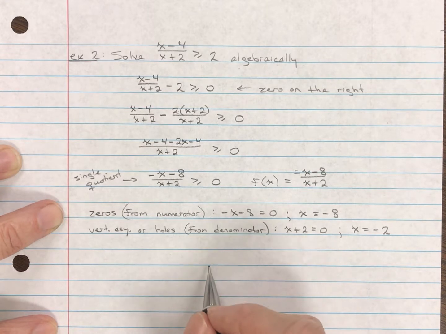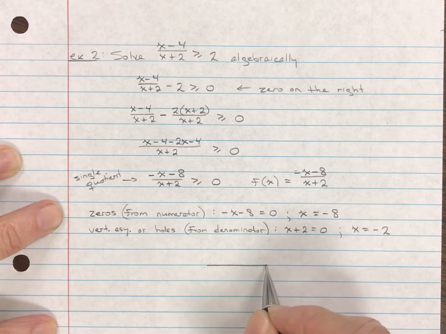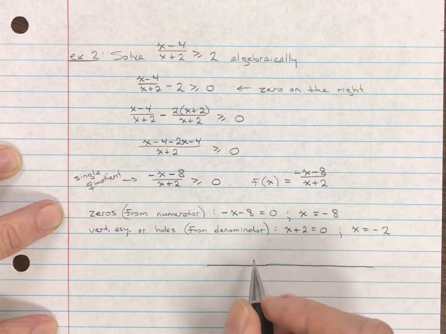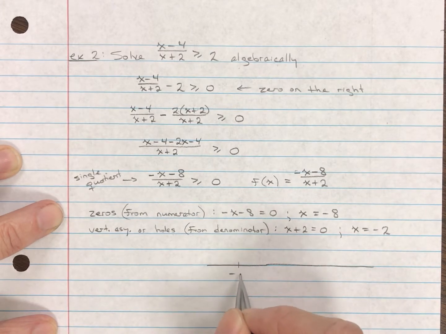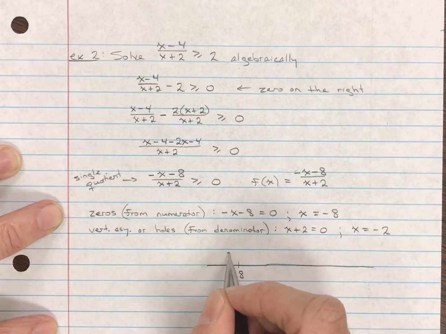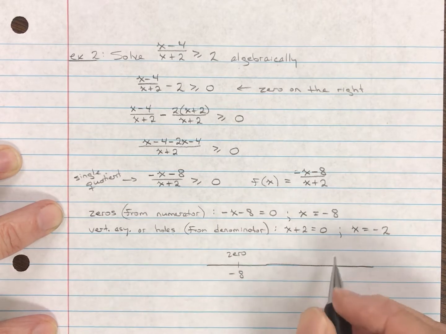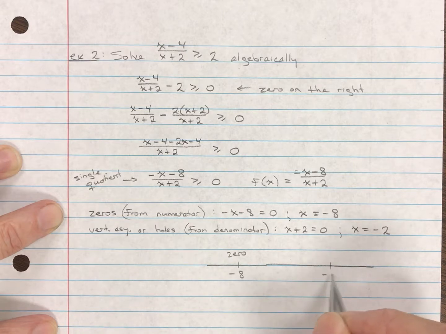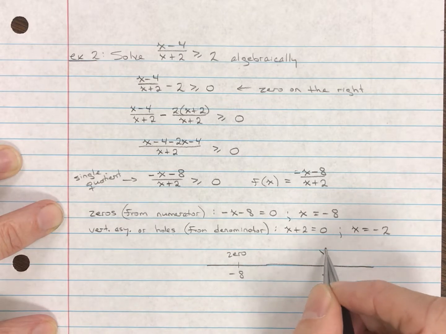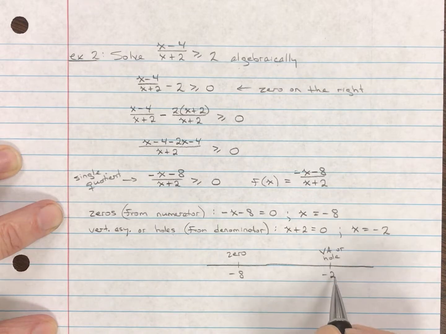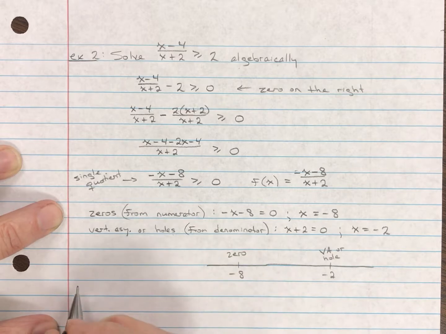Okay, let's do the real number line. So make a number line. Here is my x at -8, and remember this is my 0. And here is -2. Remember, this is my vertical asymptote or a hole, and so no matter what, -2 is not included in my solution set.